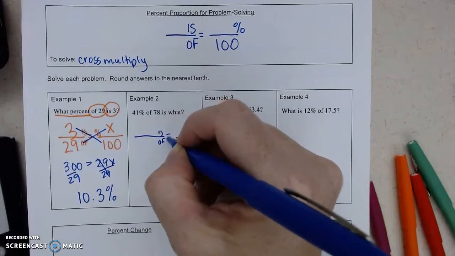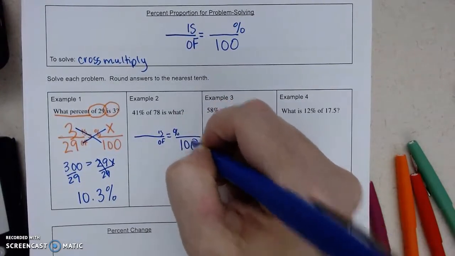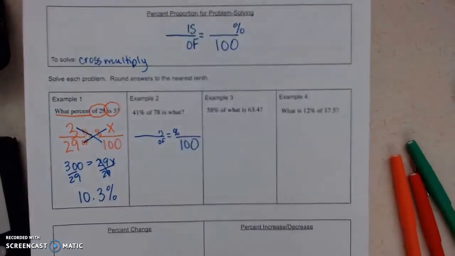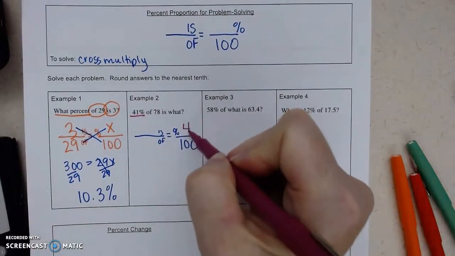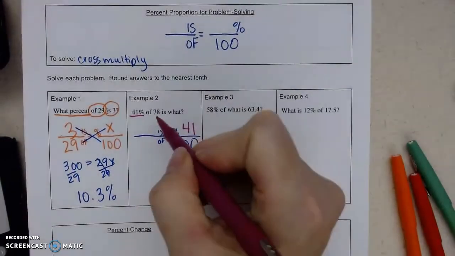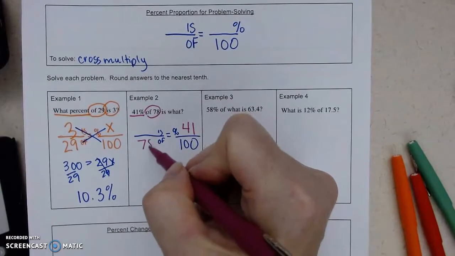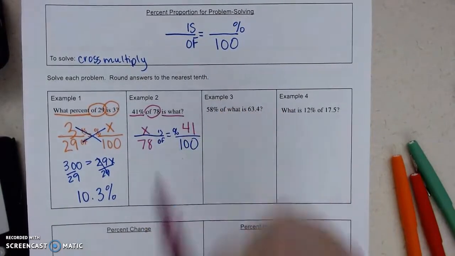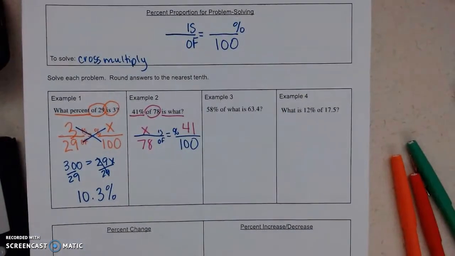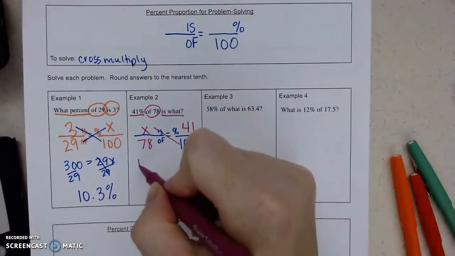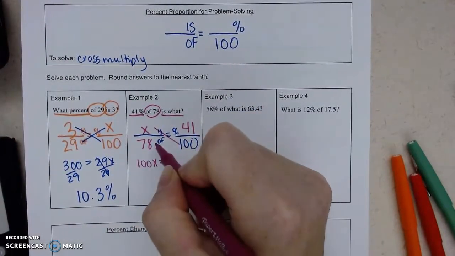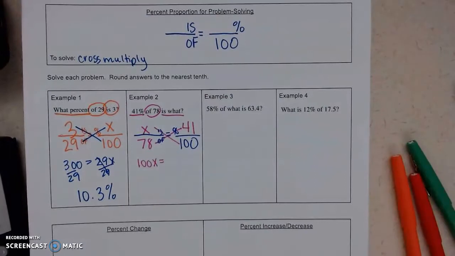Is, of, percent, 100. So 41% of 78 is what? Makes sense? So cross multiply. 100x equals 78 times 41.